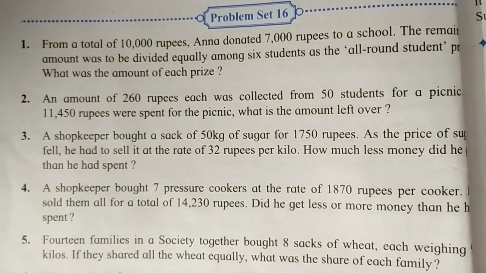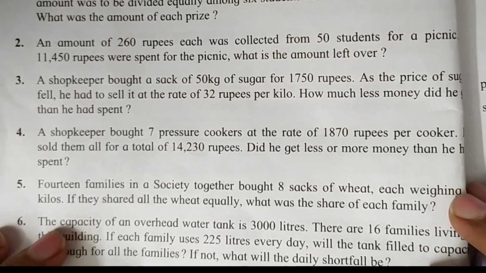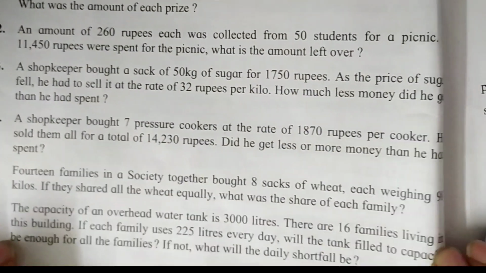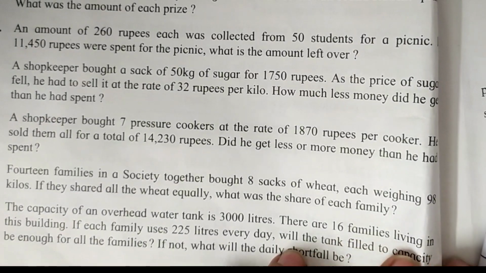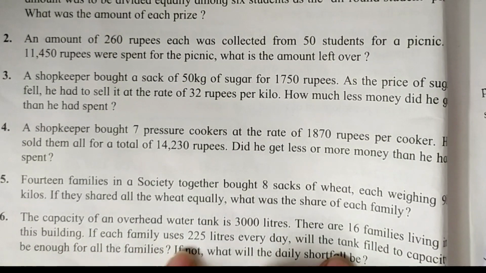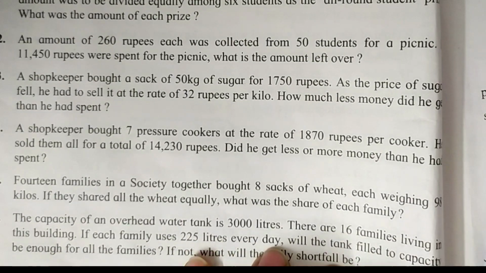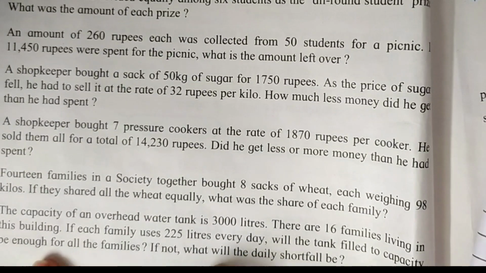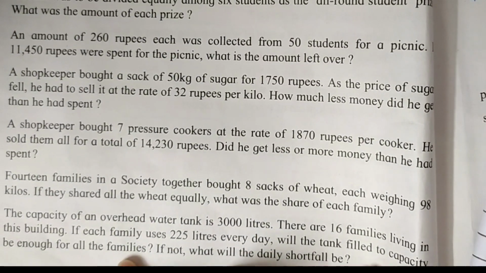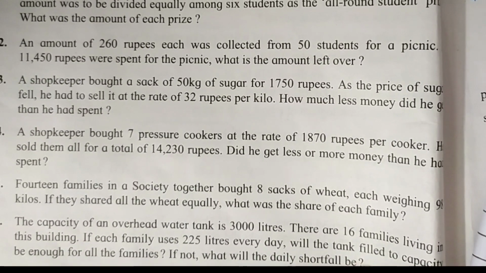The sixth question is, the capacity of an overhead water tank is 3000 liters. There are 16 families living in this building. If each family uses 225 liters every day, will the tank filled to capacity be enough for all the families? If not, what will the daily shortfall be?